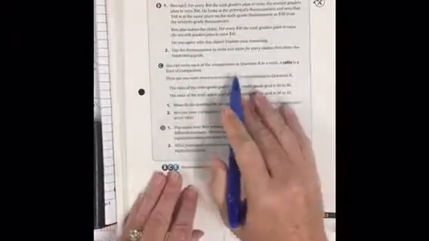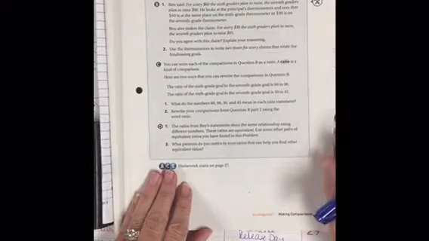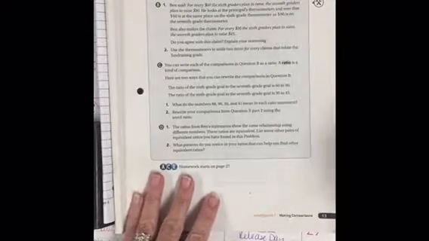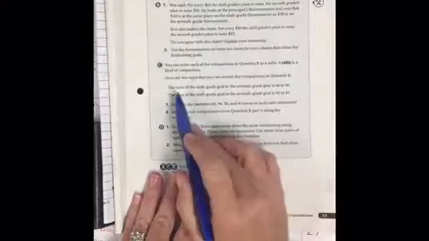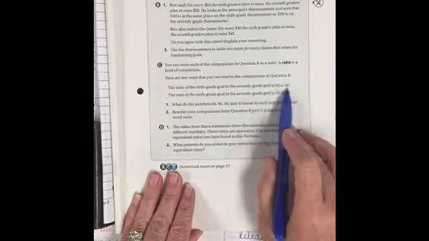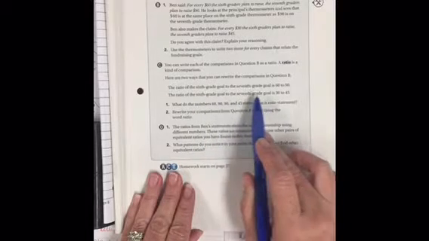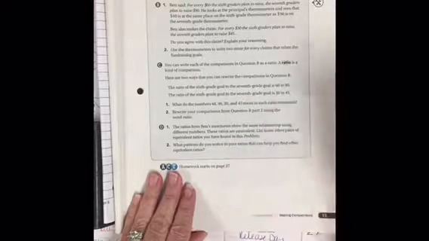C1, you can write each of the comparisons in question B as a ratio. A ratio is a kind of comparison. Here are 2 ways that you can rewrite the comparisons in question B. The ratio of 6th grade goal to 7th grade goal is 60 to 90. The ratio of 6th grade goal to the 7th grade goal is 30 to 45. Notice that they use the word "to" in both of them. You could have also used the colon. You also could have made them kind of like a fraction.